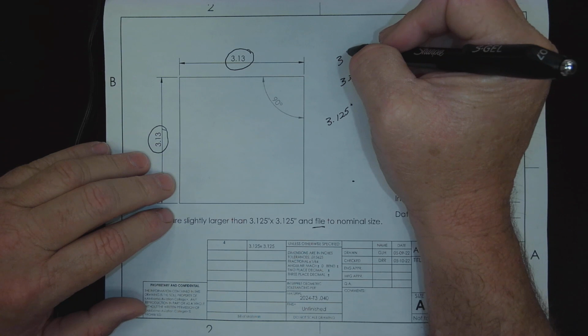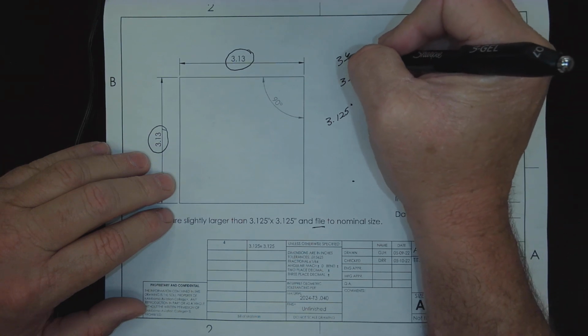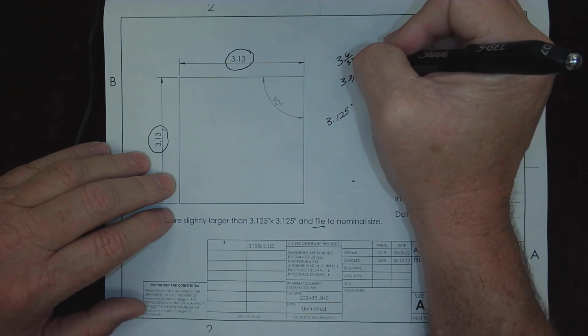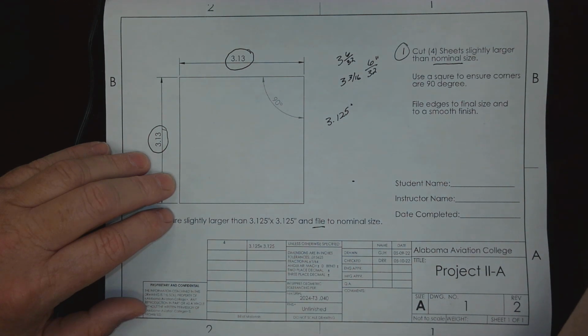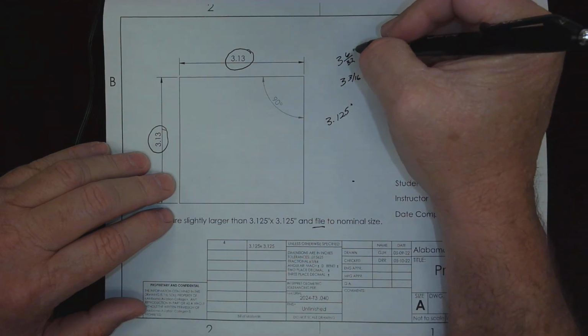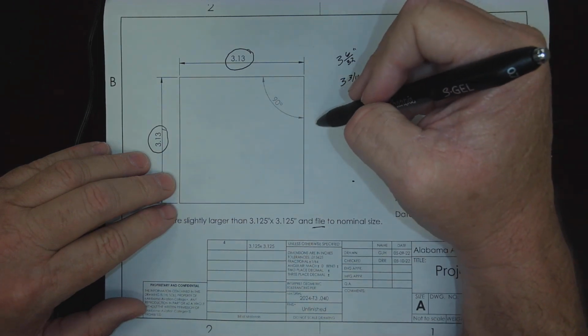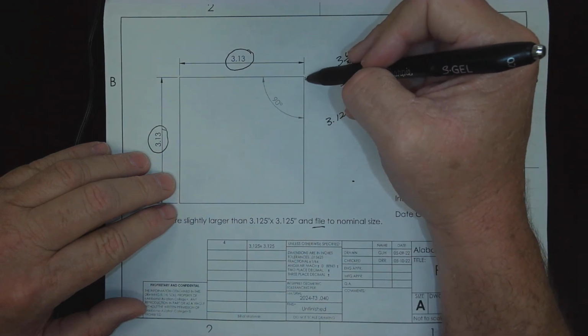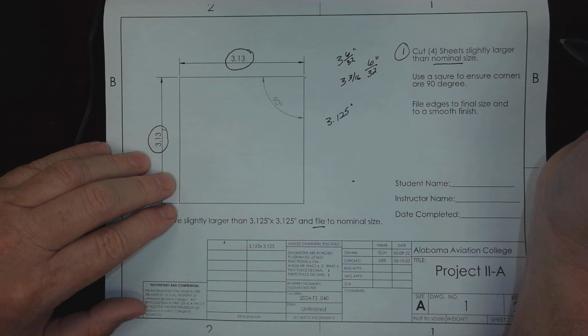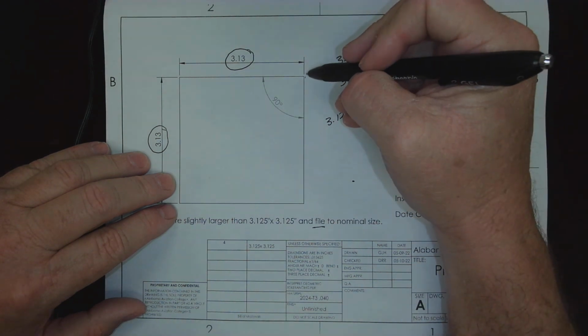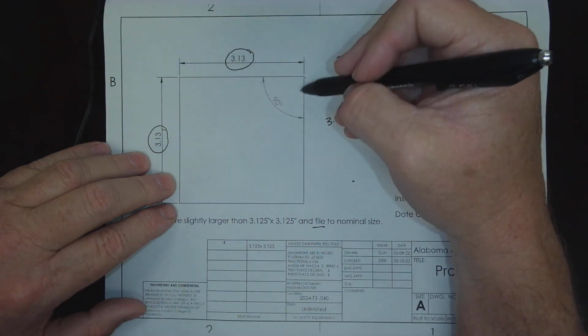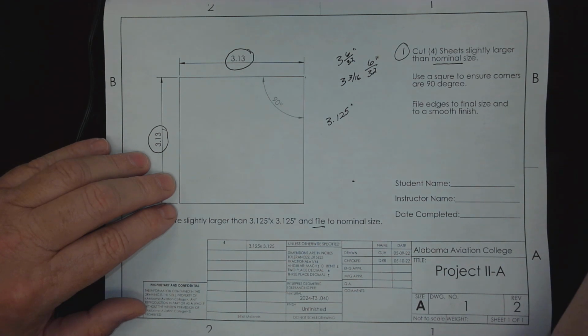So I could cut using the scale that I'm using in 32nds, 3 6/32 of an inch. If I make all sides that dimension and I cut them, it leaves me a tad of border in case there's a slight error, and then I can file very quickly, very efficiently to our nominal size.